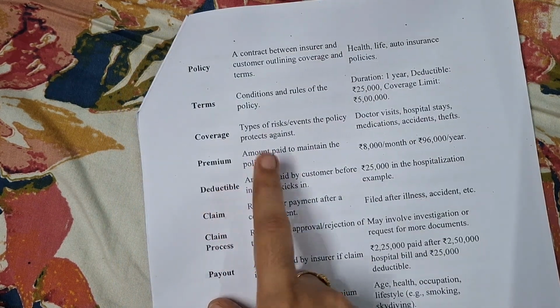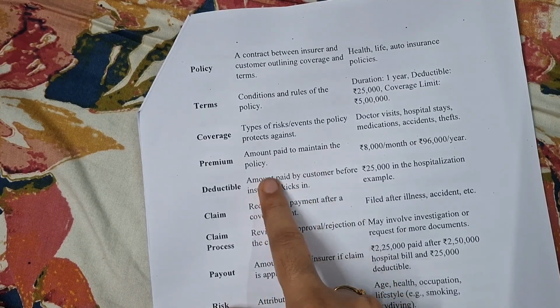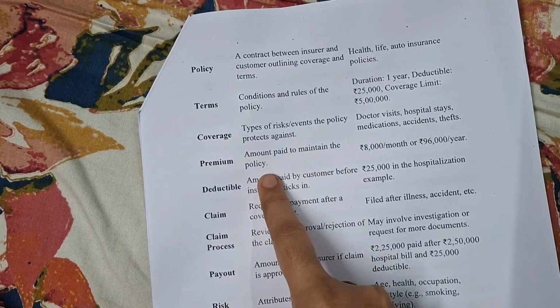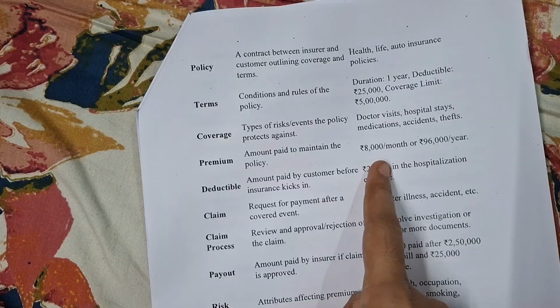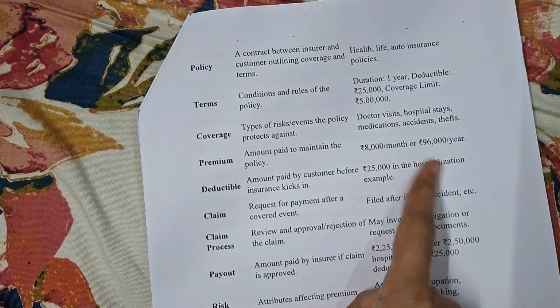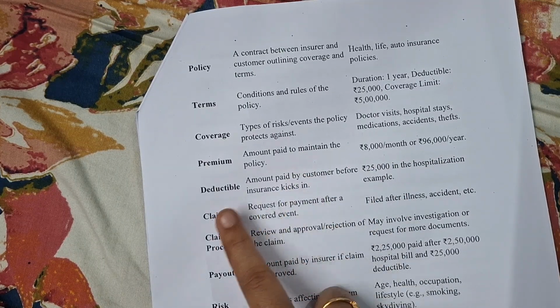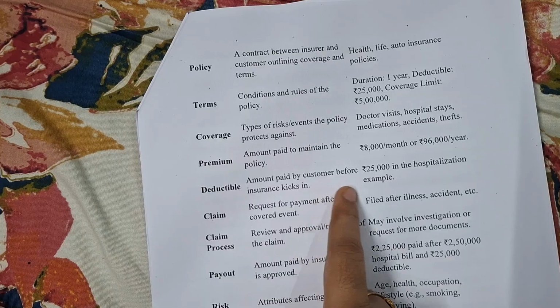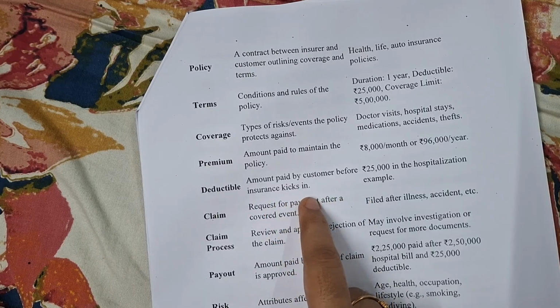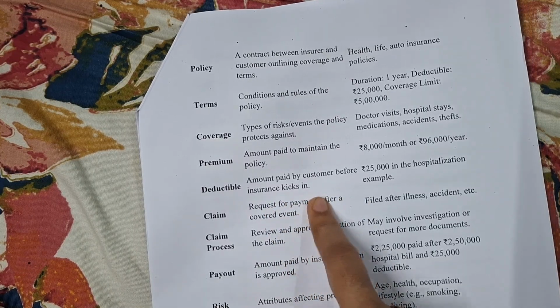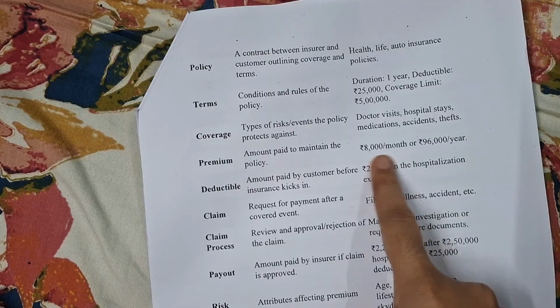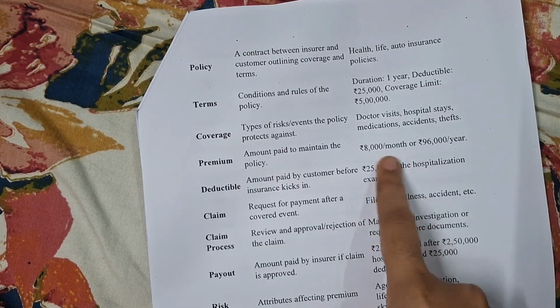Next is premium, amount paid to maintain the policy. So you will have to pay an amount monthly or yearly in order to maintain the policy. Next, deductible, amount paid by the customer before the insurance kicks in. So whatever is your hospital bill, you have to pay this minimum amount for sure.